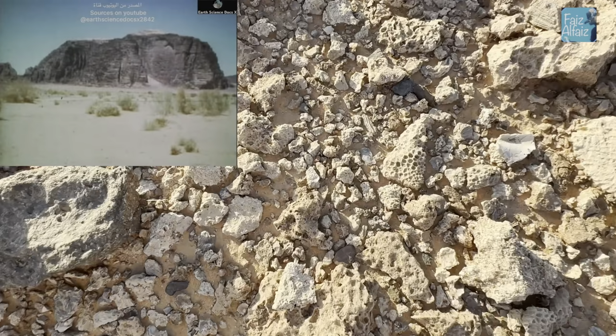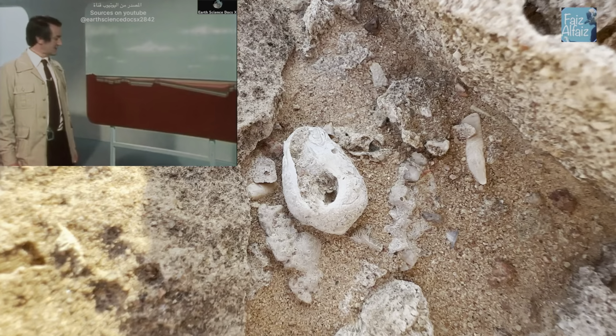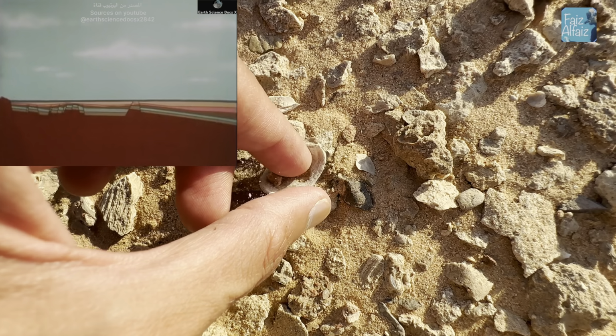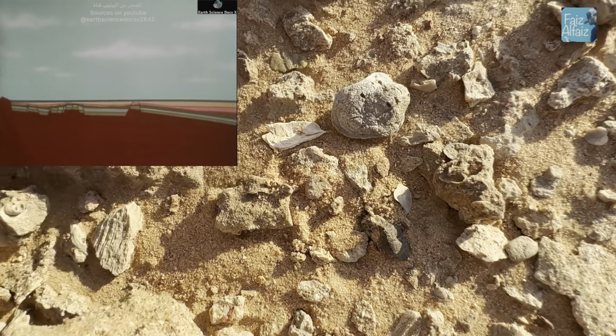The flanks continued to rise, and a marine trough formed in between, open to the north, but closed to the south. This is the section, and unlike the rest of the Red Sea, the Gulf of Suez is a graben, and you can clearly see the marginal faults in the cross-section. The section from top to bottom represents about 4,000 meters.